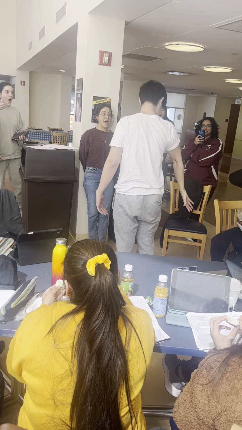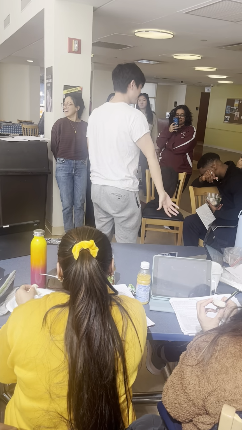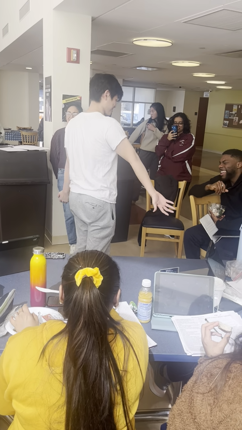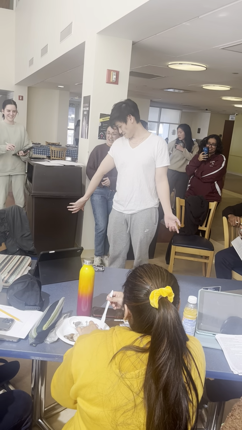What the? I always tell him when he does that it's not normal. I try to tell him it's not normal. He tries to tell me that's external rotation.